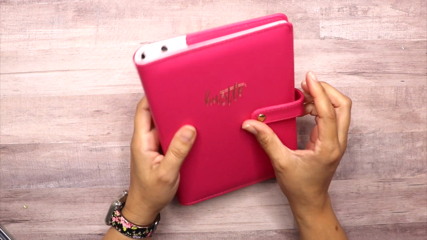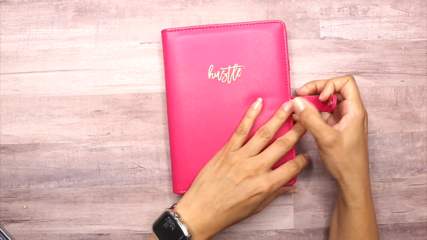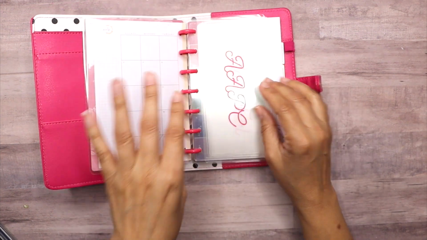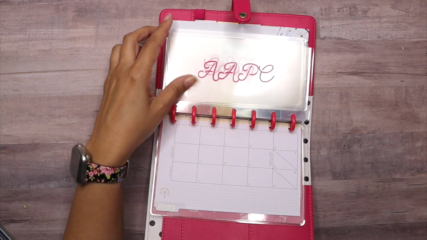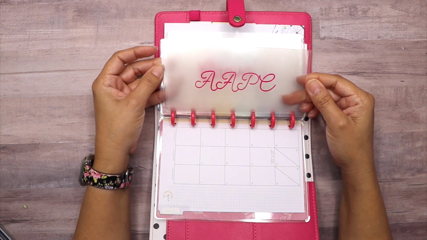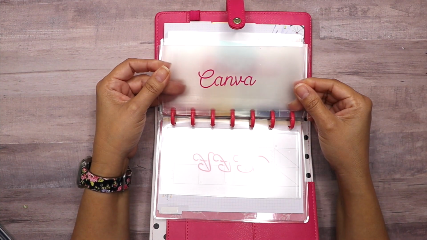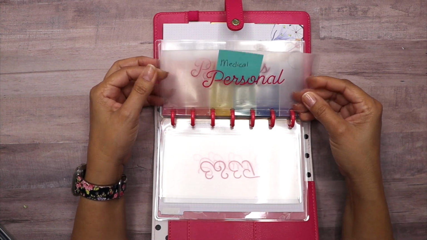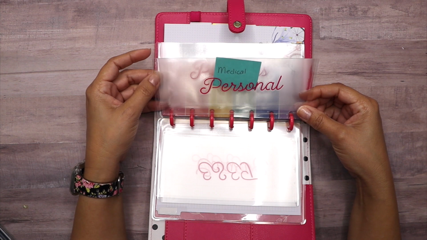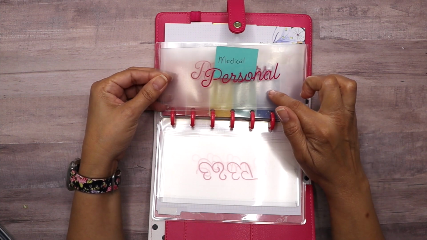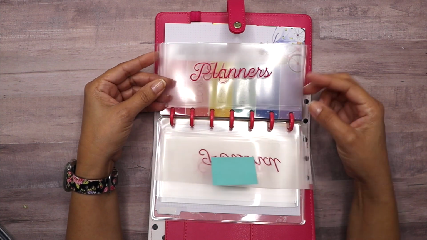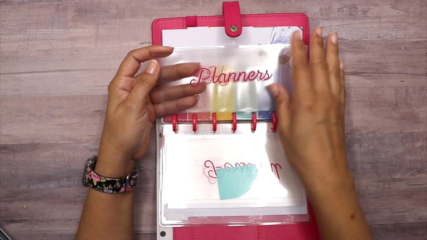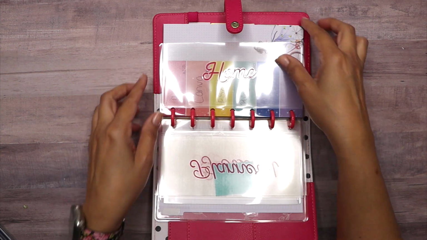This one is a hustle cover from the Happy Planner. And I'm keeping a few envelopes here. These are the yearly charges. This is for AAPC, which is a website for my medical coding. This is for Canva. And then this is for ESET, the computer protection. And then these ones are just extra that I made, personal. But I'm going to try to save cash money here for medical stuff. And then planners extra that I made that I didn't want to, well, I can take that off because it's already glued in here in the envelope. So those are the ones that I made.